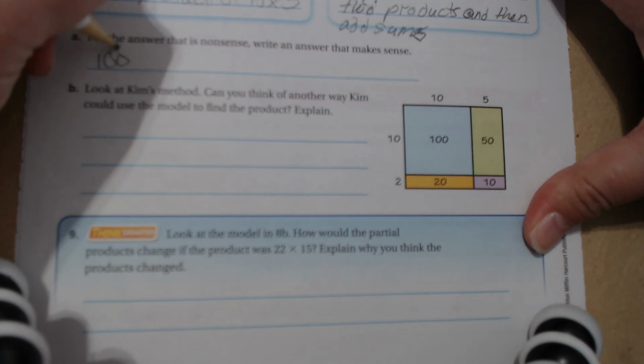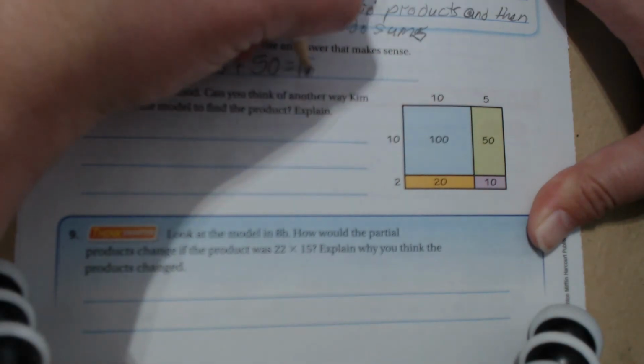Okay, down here. A, for the answer that is nonsense, write the answer that makes sense. So you should have done 100 plus 20 plus 10 plus 50 equals 180. Look at Kim's method. Can you think of another way Kim could have used the model to find the product? Explain.